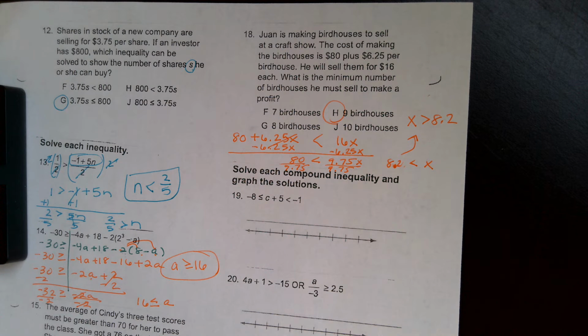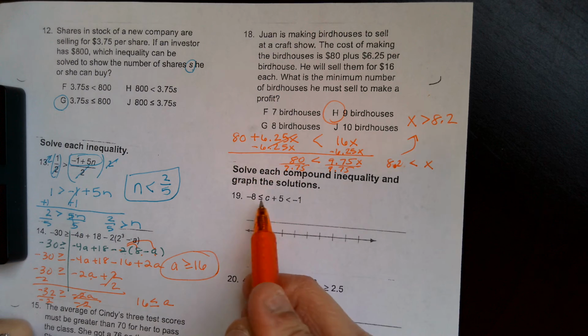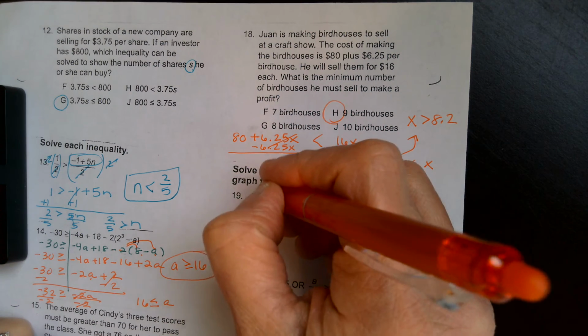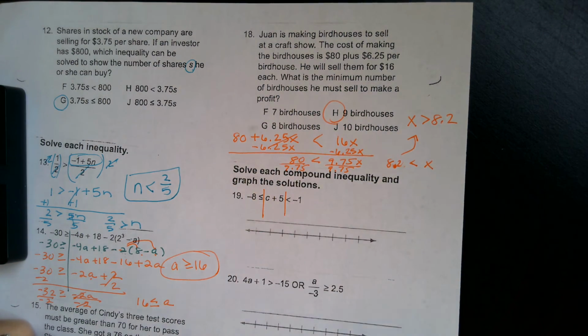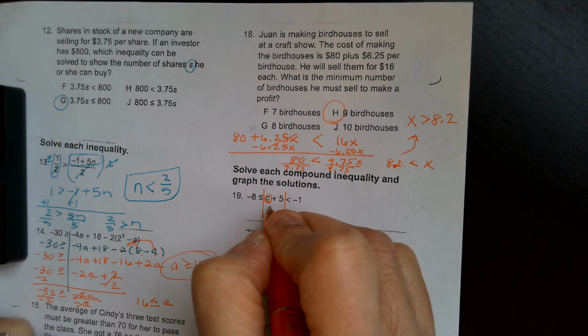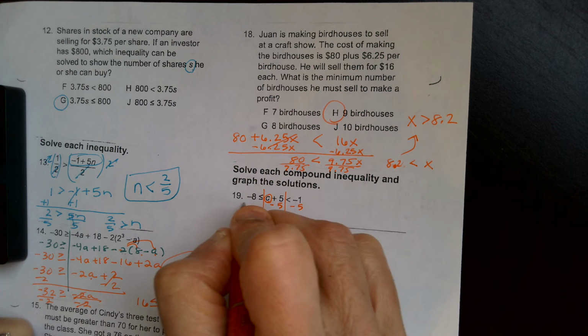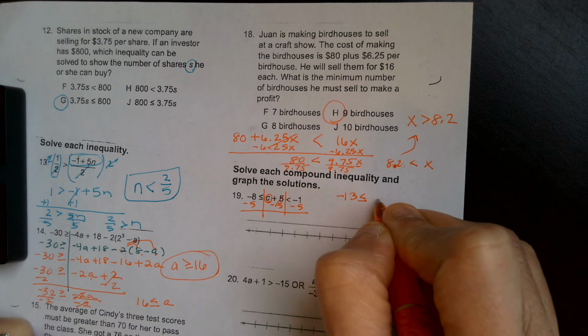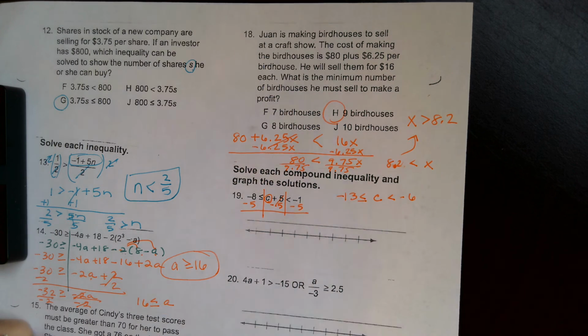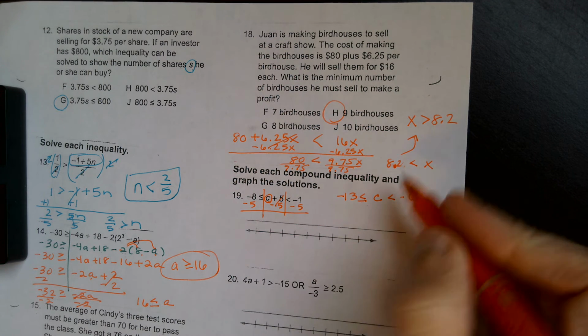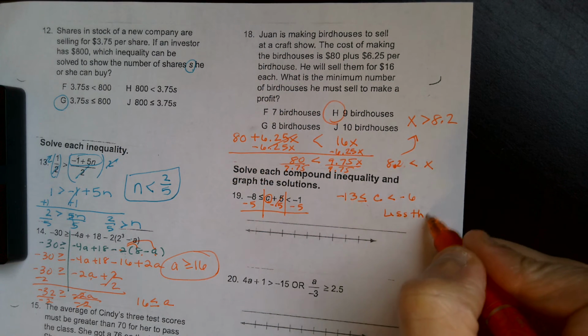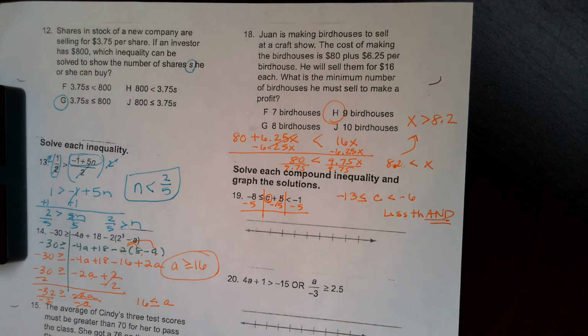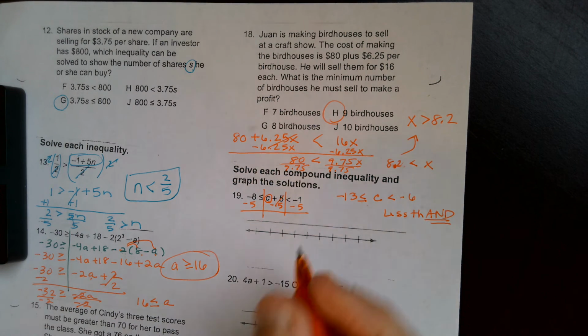Okay, next. Solve each inequality. Now when there's 2, you just draw the line twice. You still find the variable, and you want to get it alone. So it's adding 5, so I'm going to subtract 5. And I get negative 13 is less than or equal to C is less than negative 6. It is a less than, so I know my graph is going to look like a barbell.